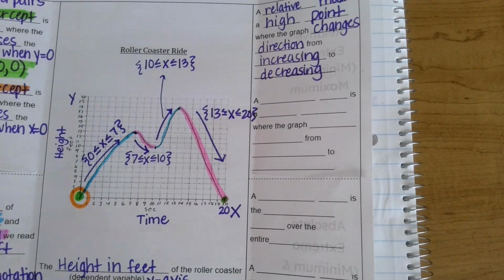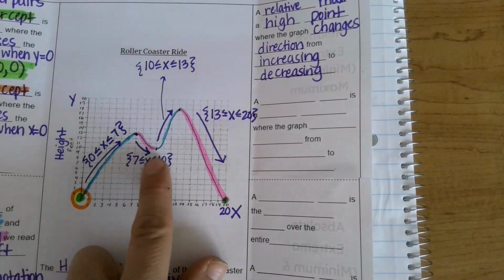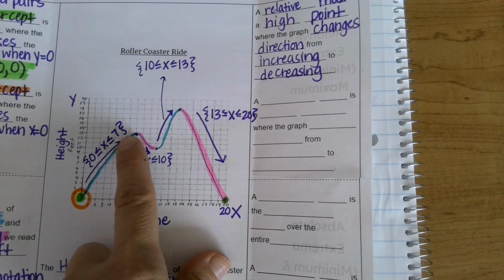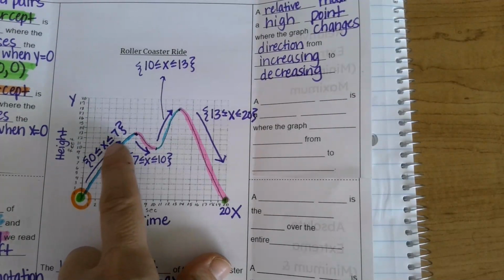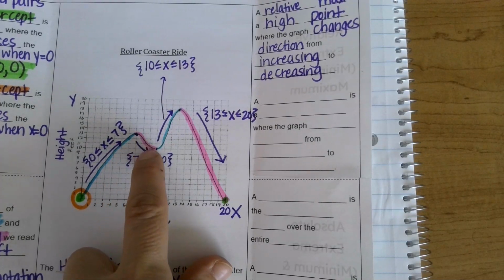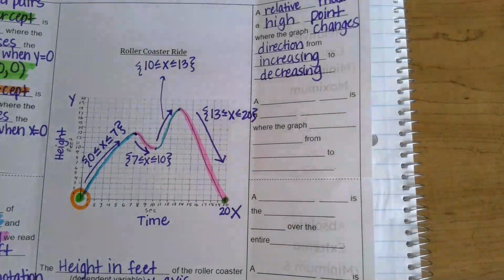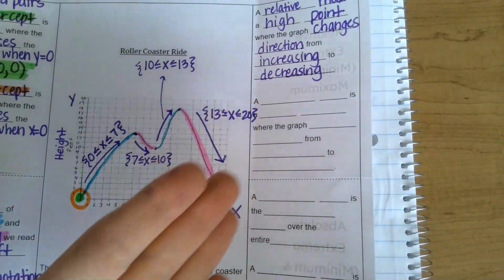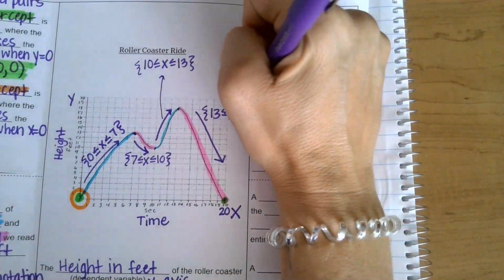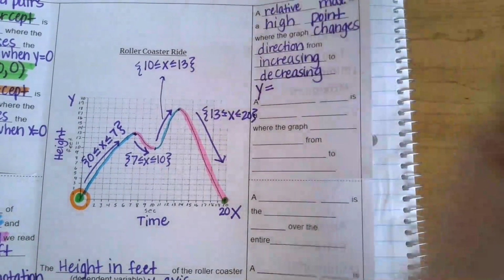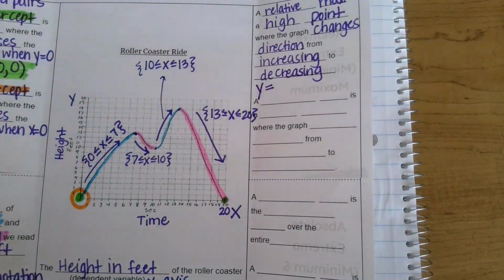So we already highlighted where it was increasing and then decreasing. See where my highlighter colors change? It was increasing in my blue highlighter, and then when it went to pink, that's when it changed directions. That's why I want you to always look at your notes and get used to the different notations, because sometimes it's hard to remember all. Intercepts are always ordered pairs, but for the extrema, it's always the y value. So I would just get in the habit of writing y equals to remember y value only.